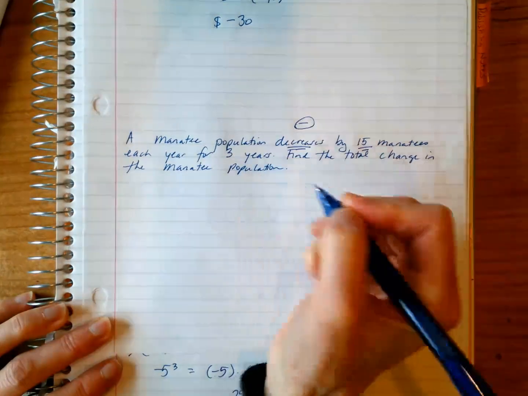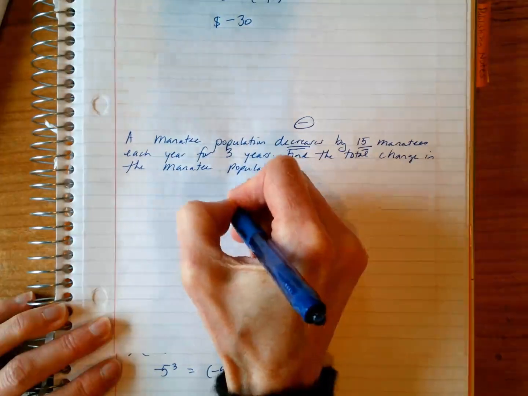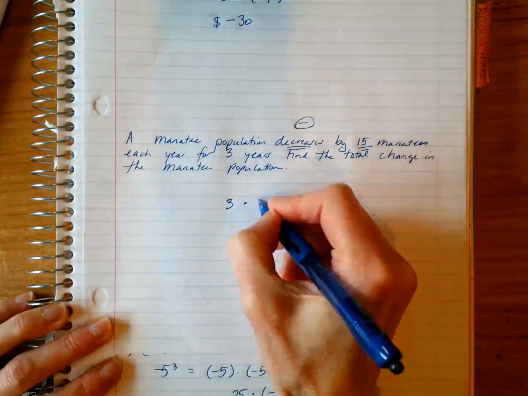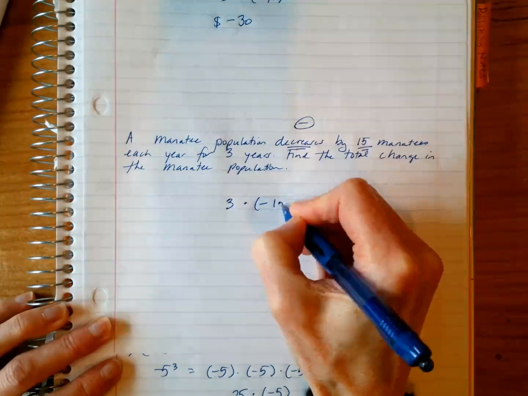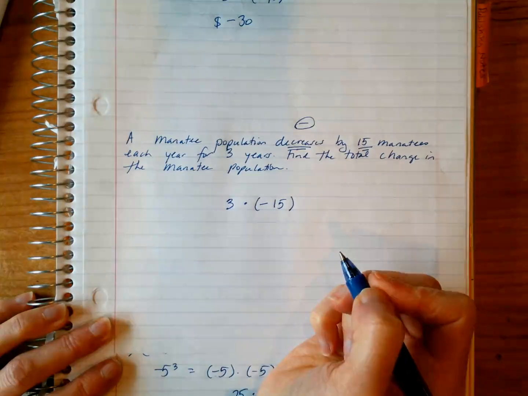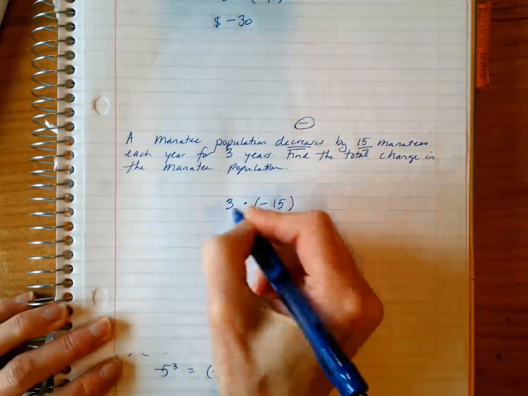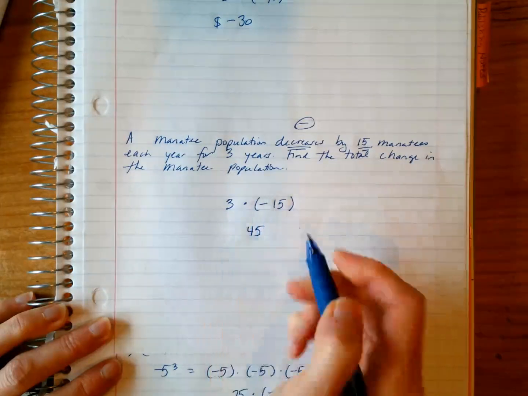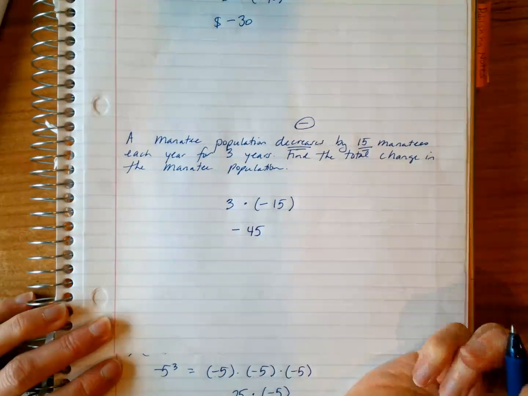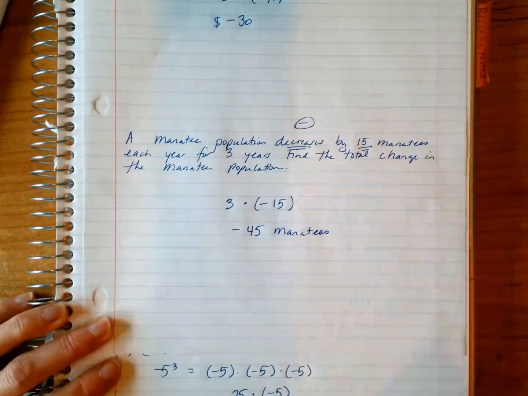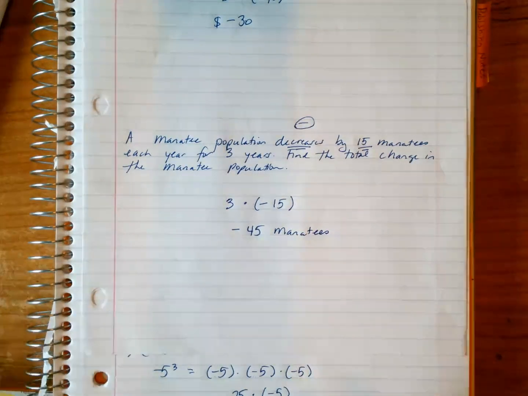So it's a multiplication problem because we've got the same group size: 3 years times the decrease of 15 manatees each year. We'll go ahead and do 15 times 3 is 45. Then they have different signs, so you've got -45, and being as this is a word problem, we want to make sure that we label it.